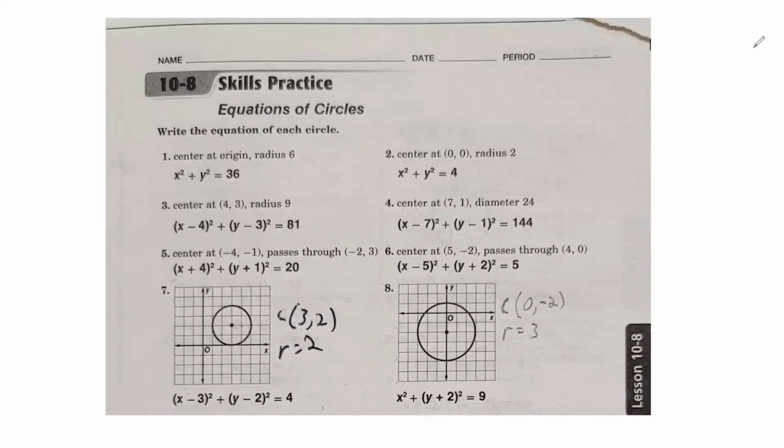Okay, starting with 10-8 first. So this was the assignment from last night. Now, I already put up all the answers there. So going through them real quick, the first one said a center at the origin, so radius and a radius of 6. Again, those are going in for your formula.